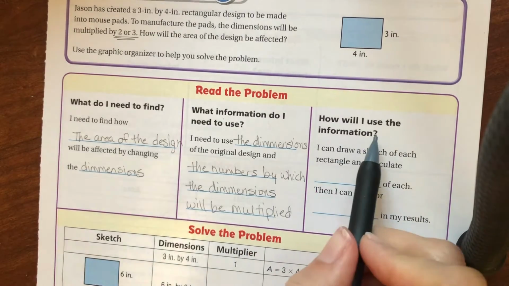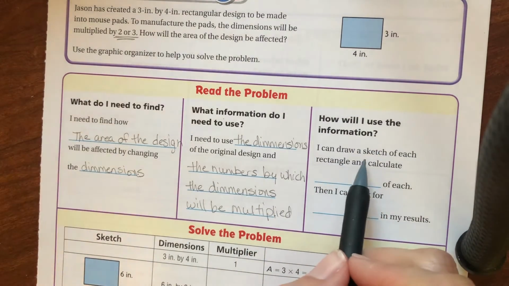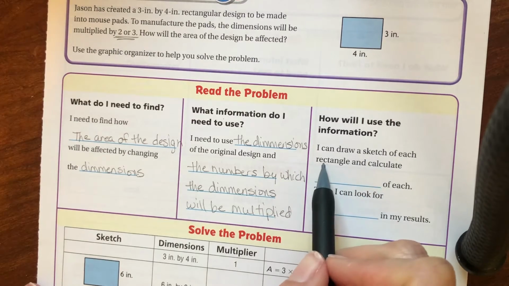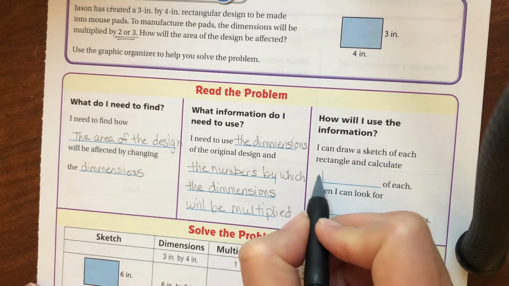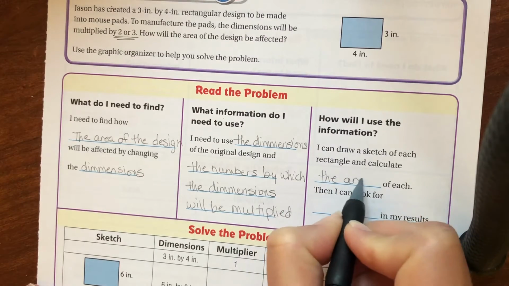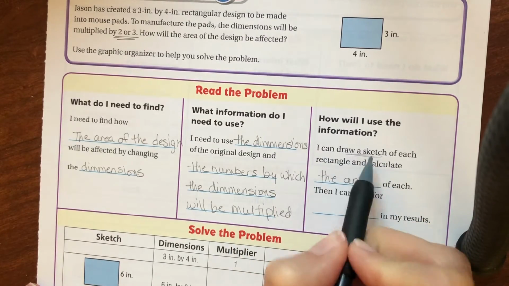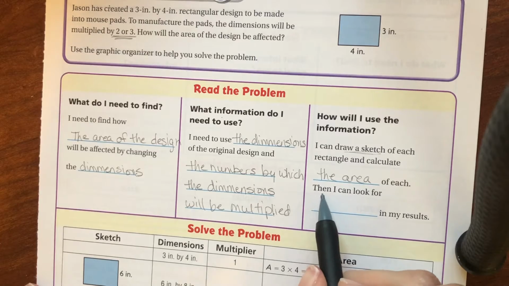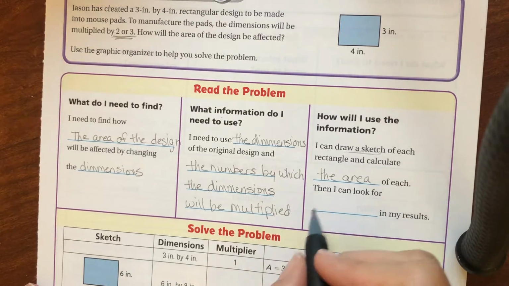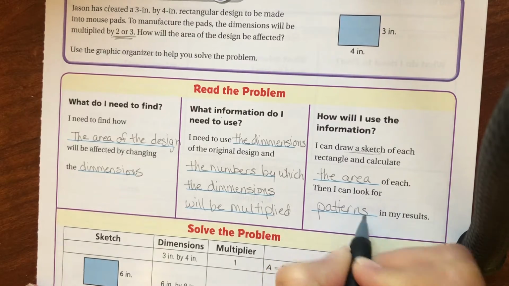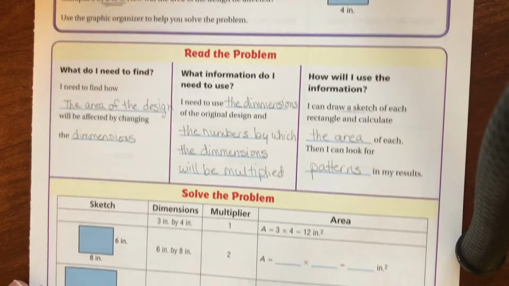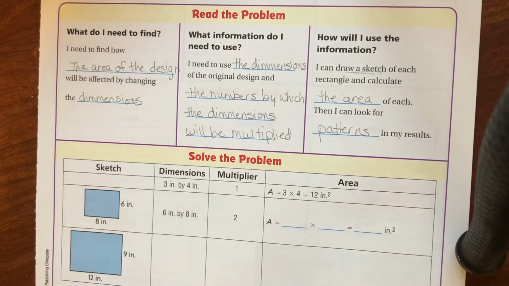Okay, so how will I use this information? I can draw a sketch of each rectangle and calculate the area of each. I always draw a sketch. That helps me so much. Then I can look for patterns in my results.